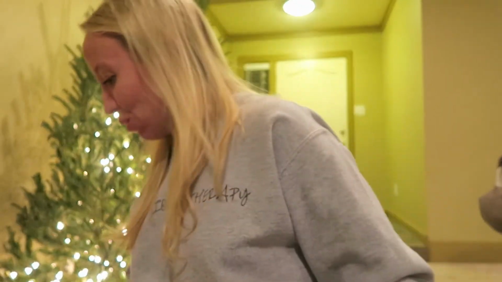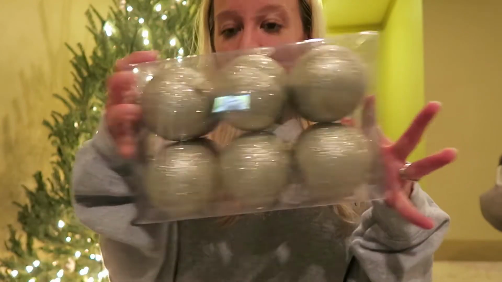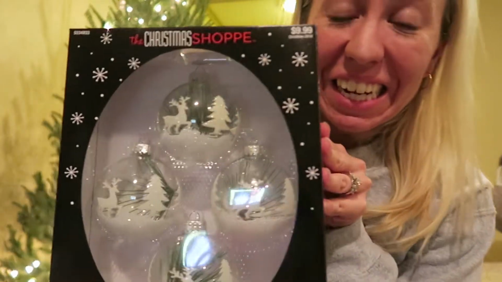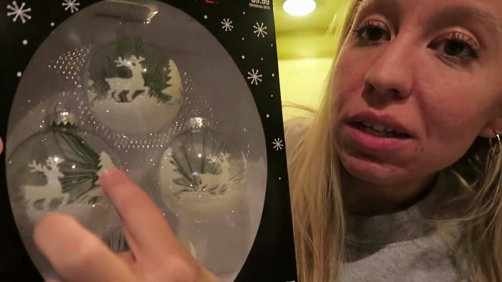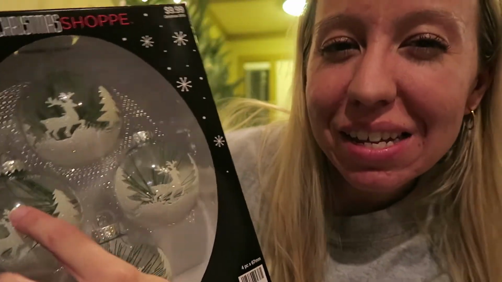Ooh, look at that, it's so shiny. So I know I said white yesterday. I kind of just went with what they had at the store and with what I liked. We have these, wait for it. Oh, look how cute. It's like little deer, and it's got some green stuff in the middle. Yeah, it's gonna look good.